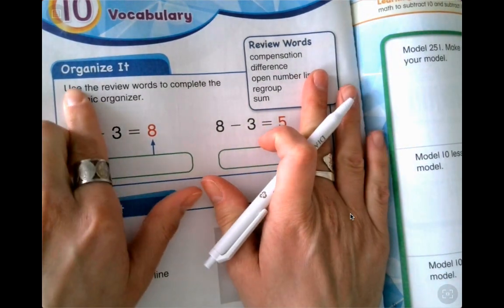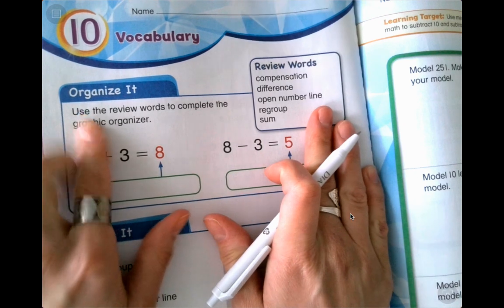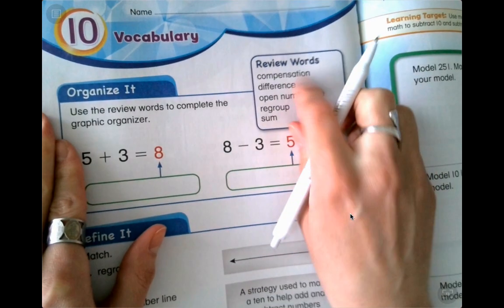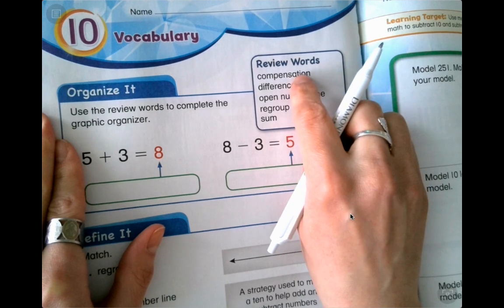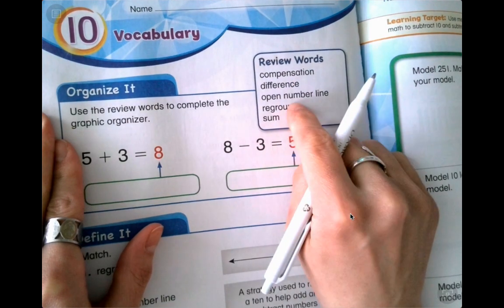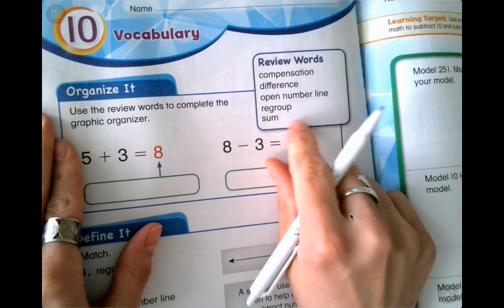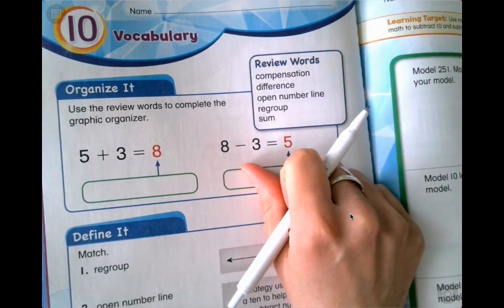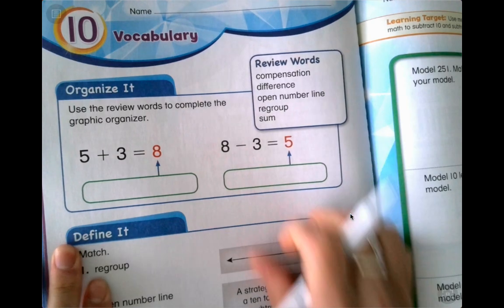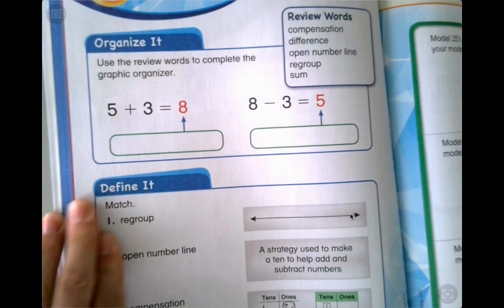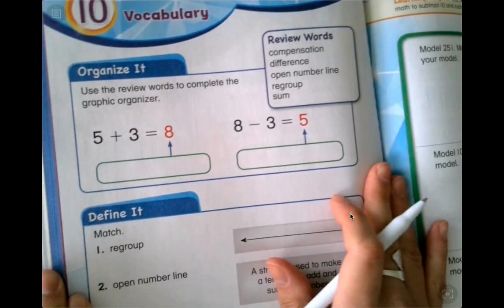So it says organize it. Here are some review words. These are words we've already used. I say, you say. Ready? Say compensation. Compensation. Difference. Difference. Open number line. Open number line. Regroup. Regroup. Sum. Sum. Okay, so all of these words here, we have 5 of them. We're going to fit into these blanks that we have on this page, okay?